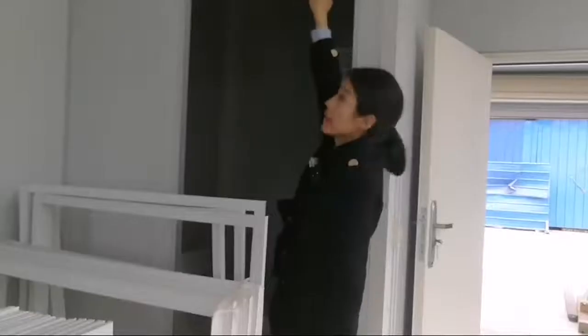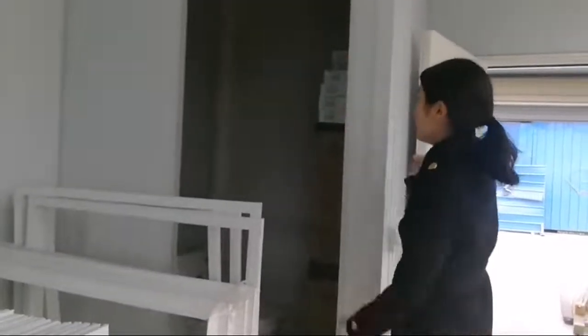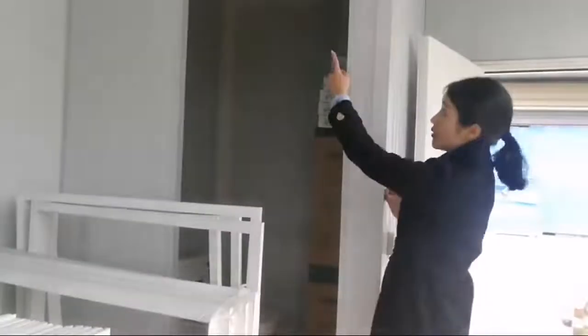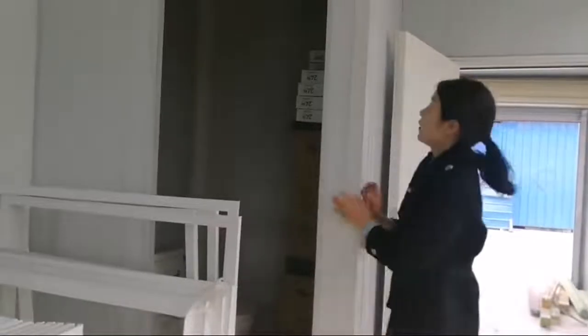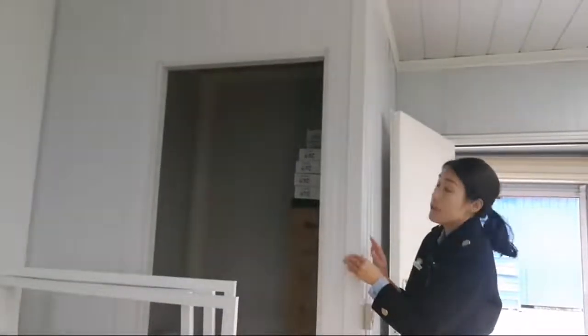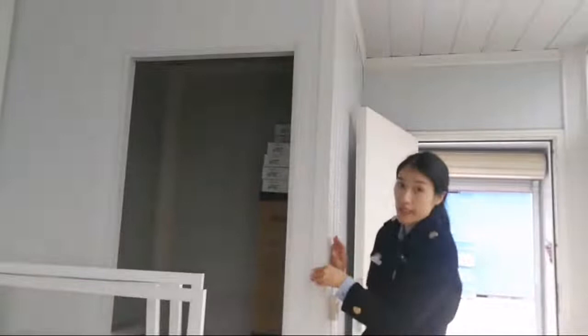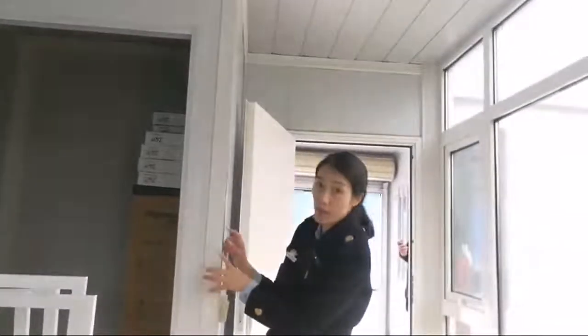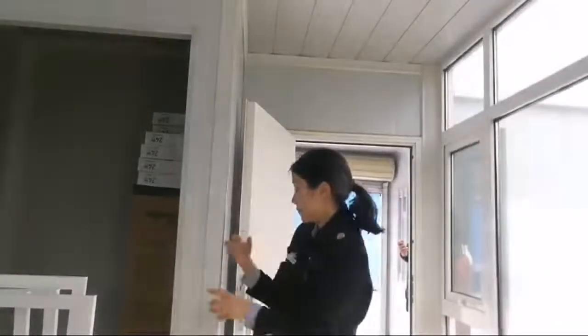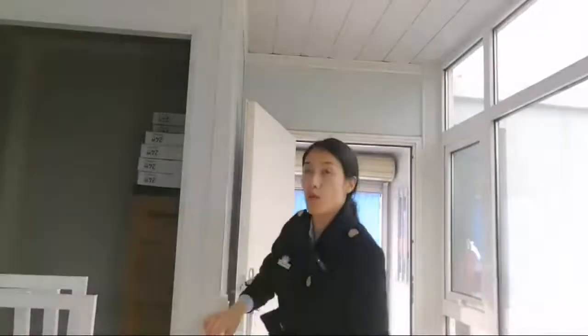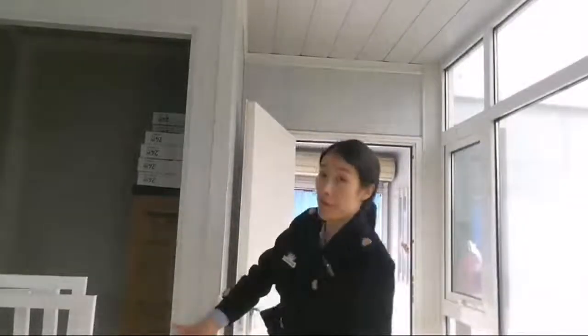This is all aluminum. You see on the top here and that side. Also at this corner, to make it more beautiful and prevent water leaking inside, we will put these bending parts. This will be more beautiful.